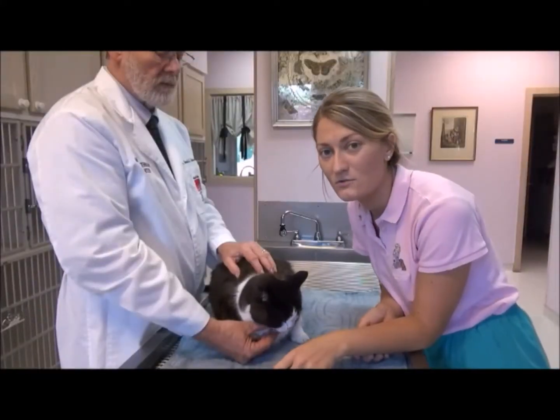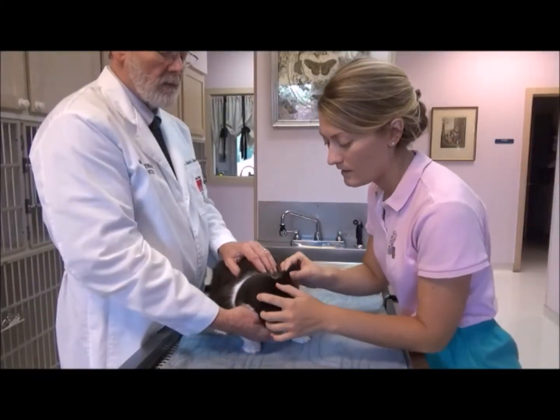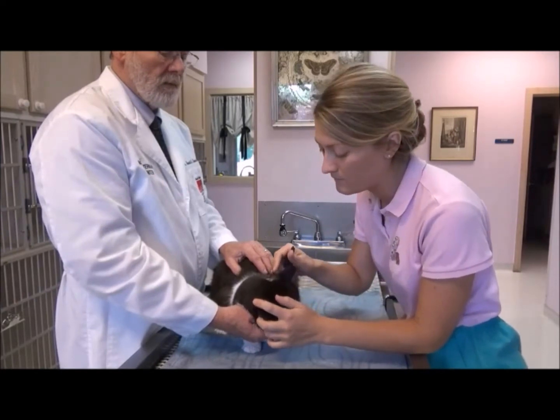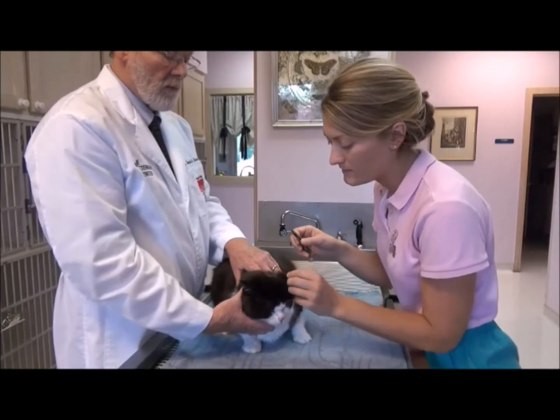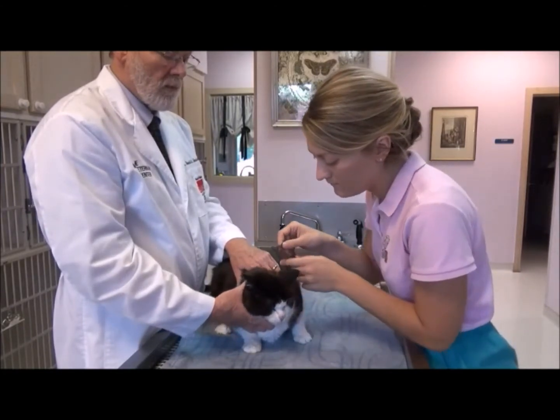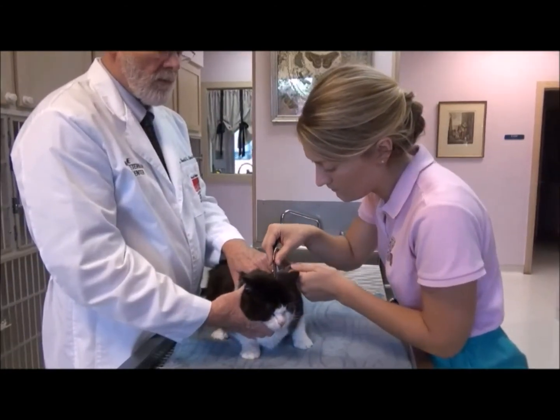We performed a tissue punch biopsy on Chance. He had a small growth on the top of his head. So we placed one staple in. So it's ready to come out. So I'm going to go ahead and remove that now.